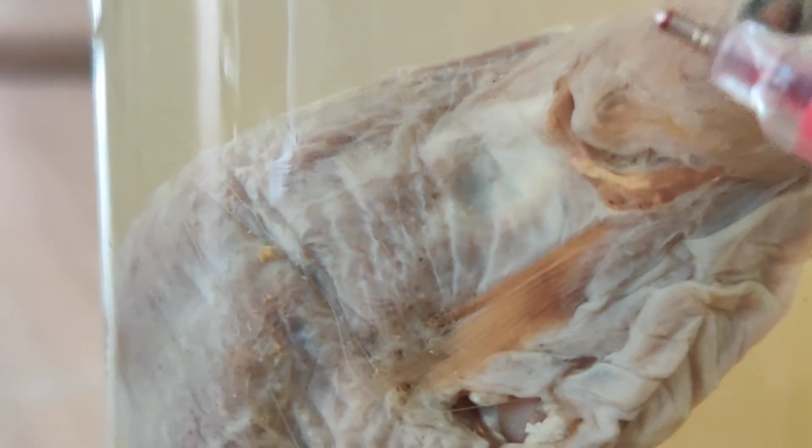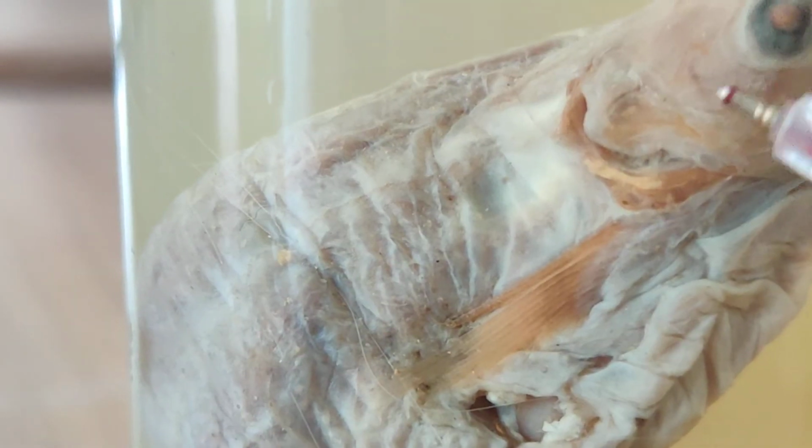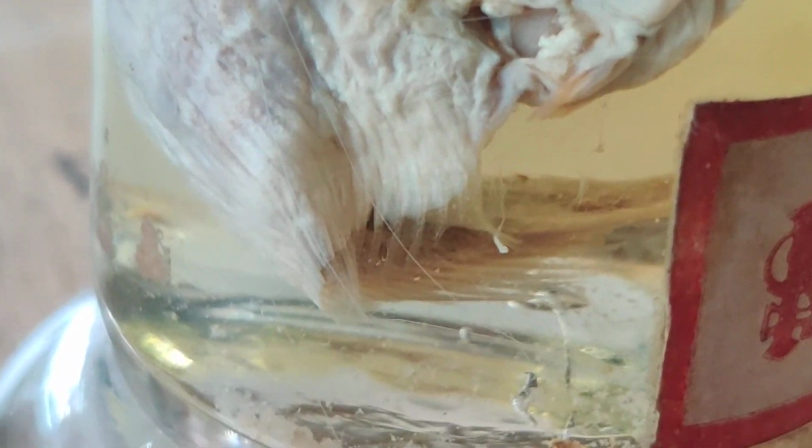This is bony fish. You can see its mouth, eyes, and behind the eyes you can see operculum. The gills are covered with this structure, operculum, and all these are the fins.